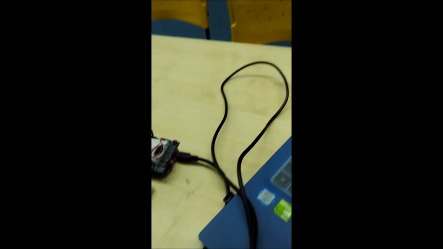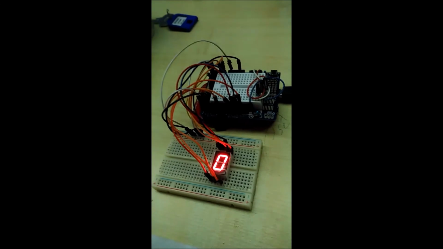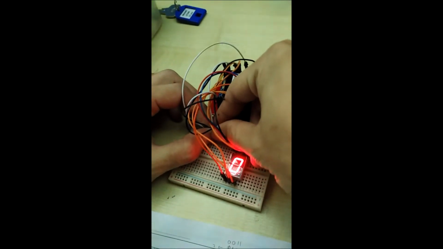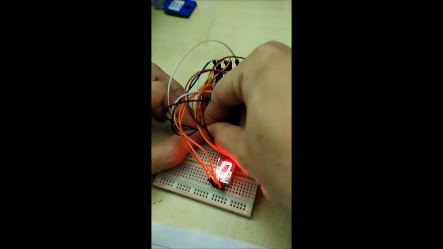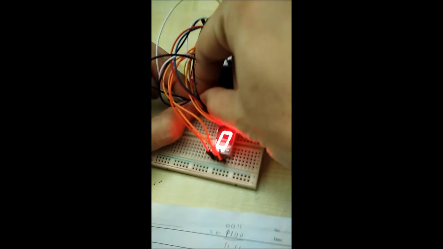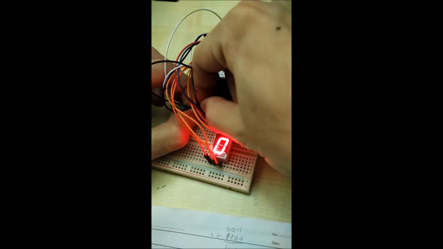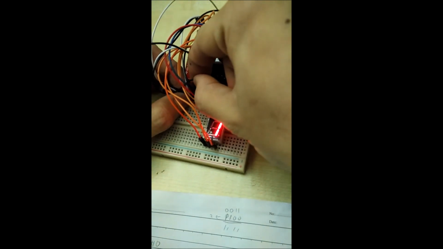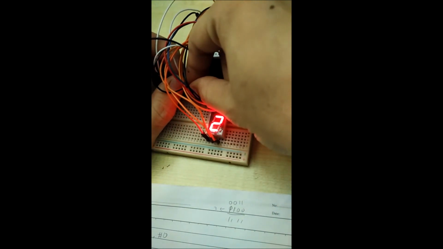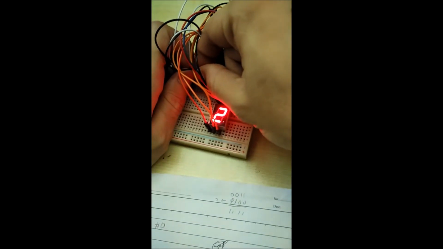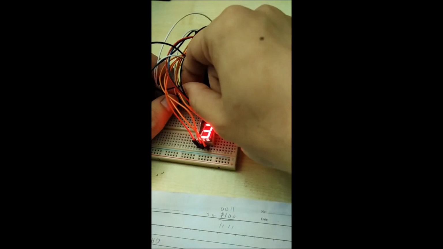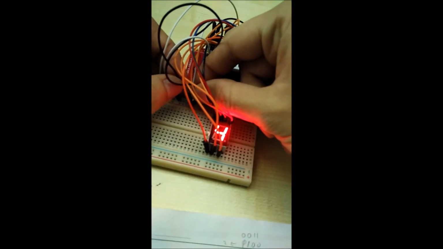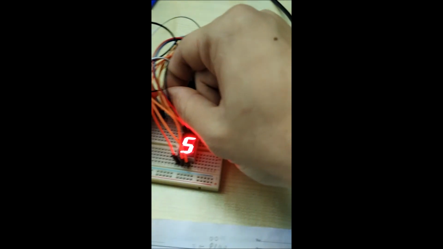Okay, play. So it's on 0. This is active low, so when connected to ground it is logic 1, and when we remove ground it is logic 0. So this is 1, and then 2, and then 3, and then 4, 5.